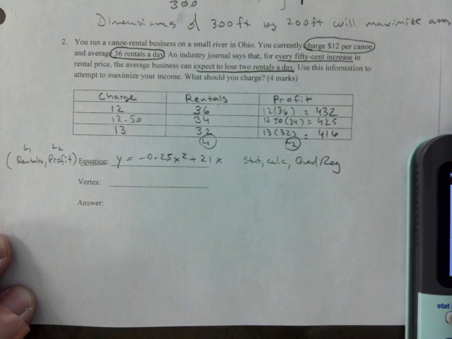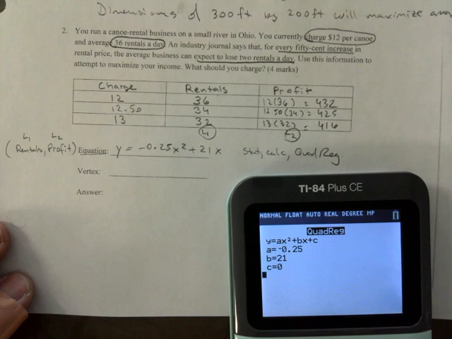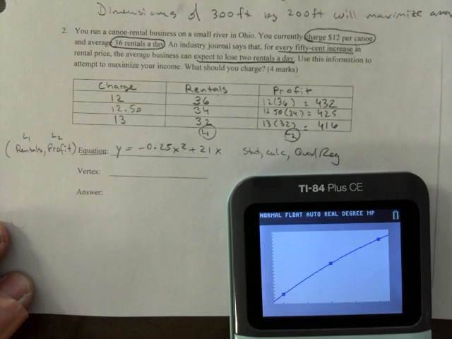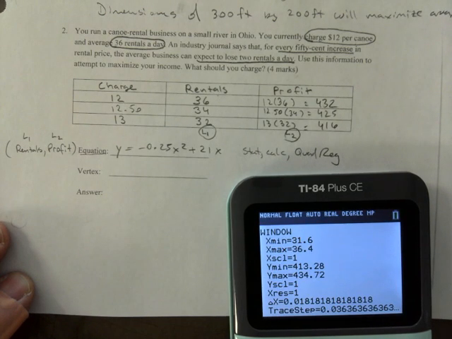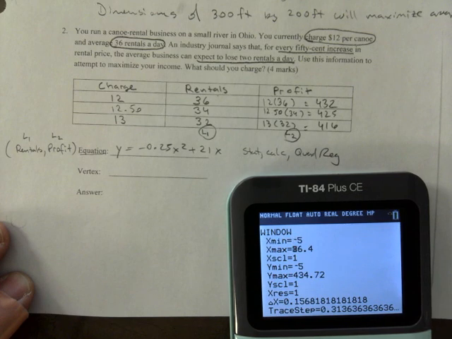even for yourselves, right? The vertex, first I have to find a good window for it. So my window, I'm going to go -5, right? Graph it again. I still need to see a little bit more. So X max, I'm going to double it, more than double. I'm going to go 80. And my Y max, I'm going to go 550.